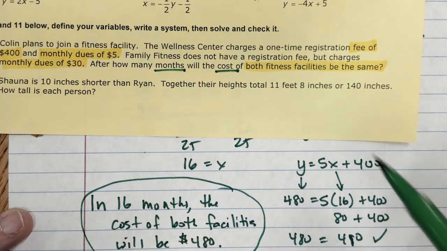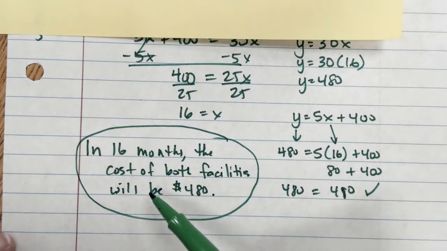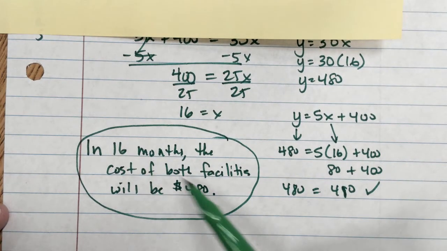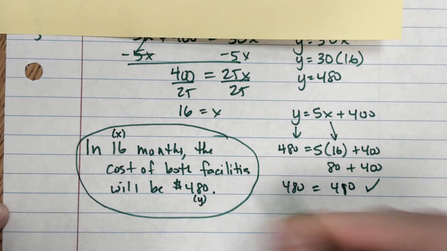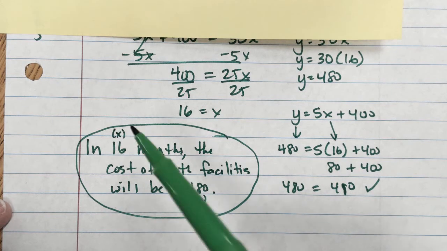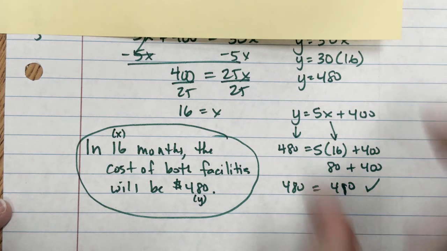Okay? Remember, when I write a word explanation for a system, it has to explain both x and y. So this is my x and that is my y. And I have accounted for both of them when I use my word explanation.